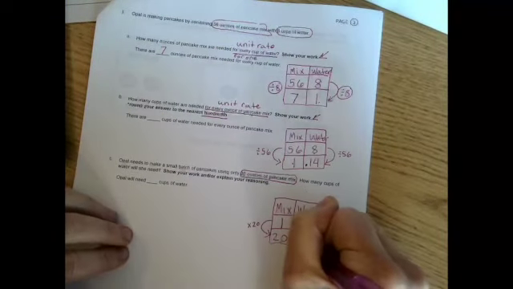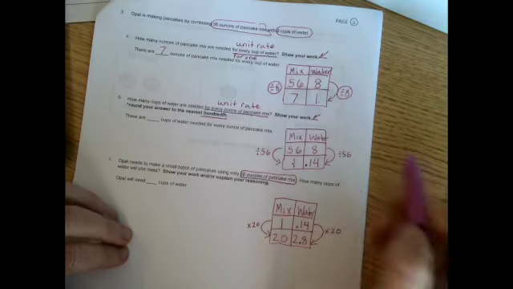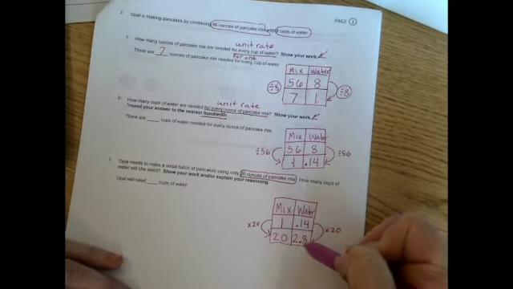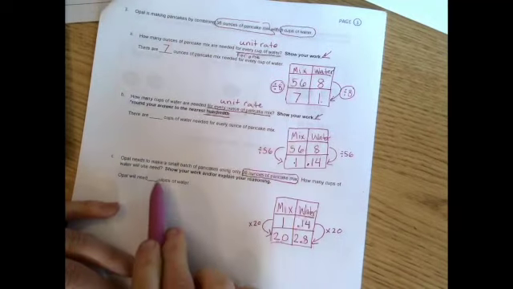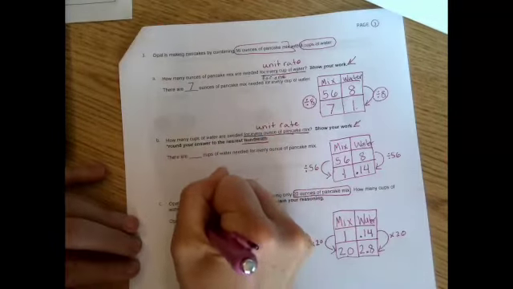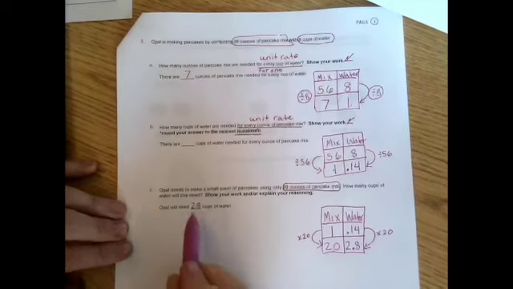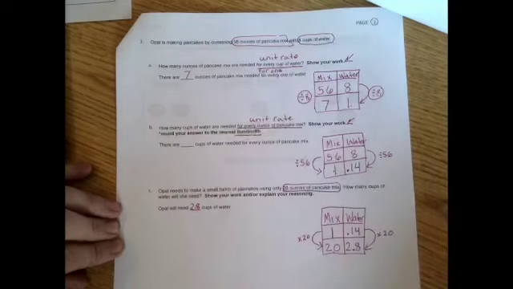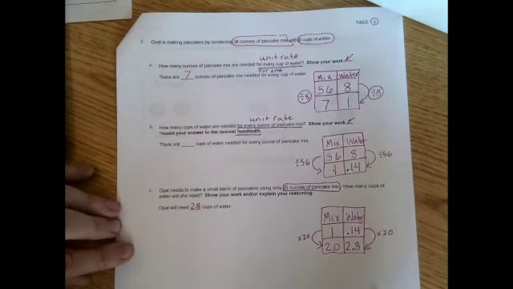What does that mean? That means 2.8 cups, or 2 8/10 cups of water to 20 ounces of mix. So I need 2.8 or 2 8/10 cups of water for 20 ounces of mix.